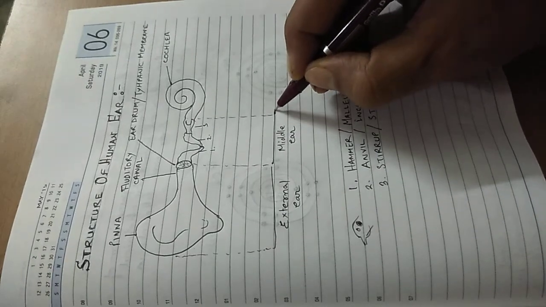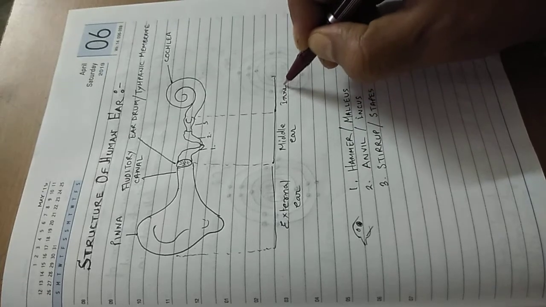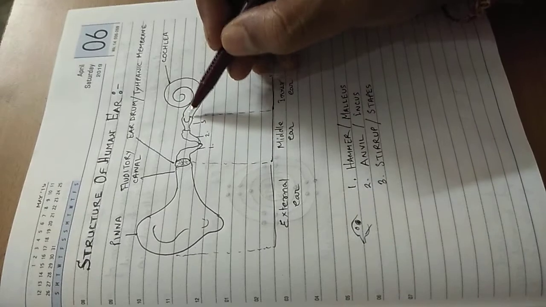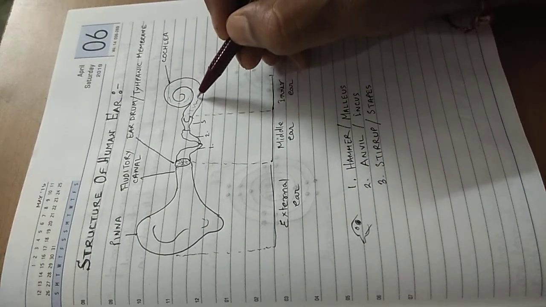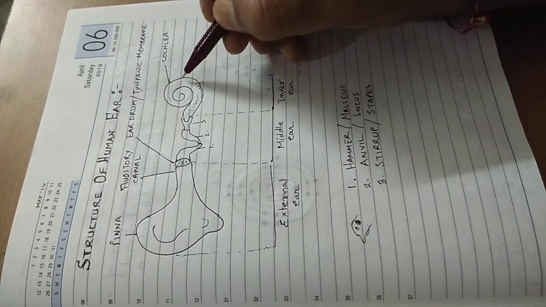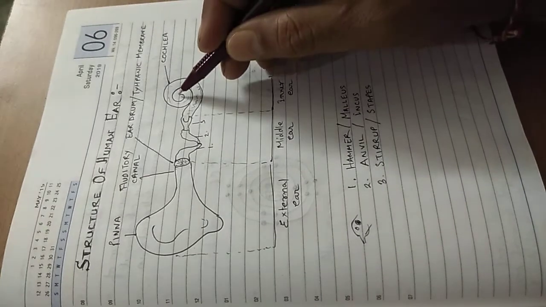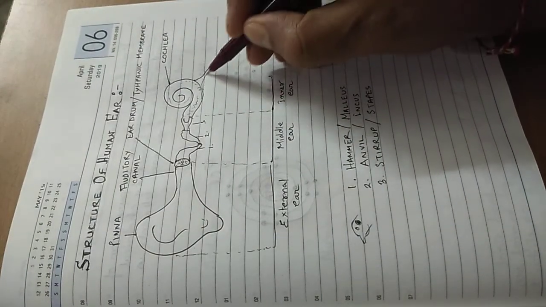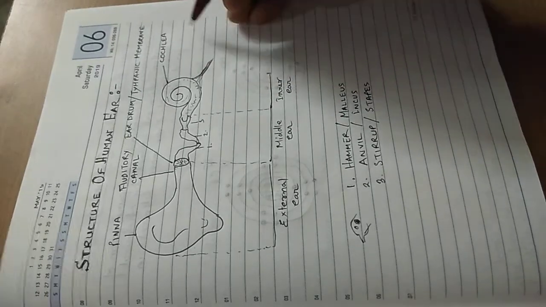This cochlea constitutes the inner or internal ear. It is filled with fluid, and it has sensory hairs. How the sound is created, I'll come to that discussion. From the cochlea, a nerve will arise, and this nerve will carry the information to your brain.